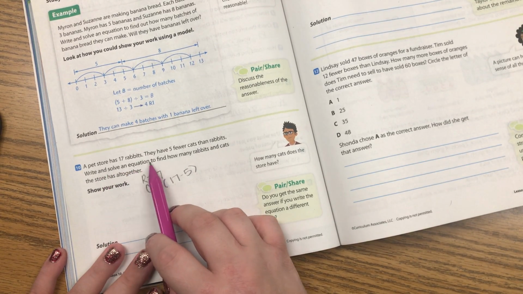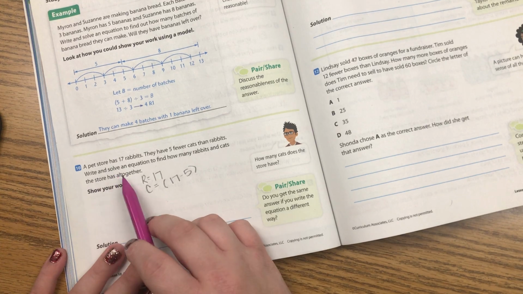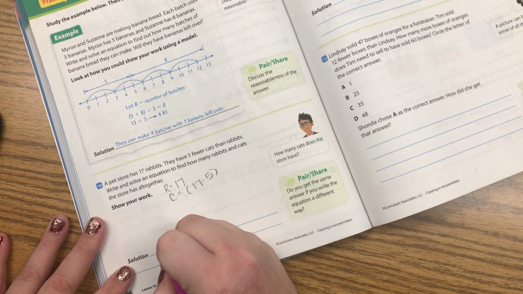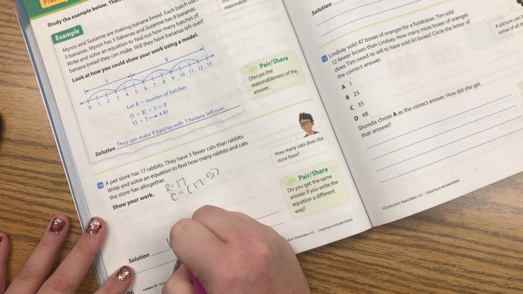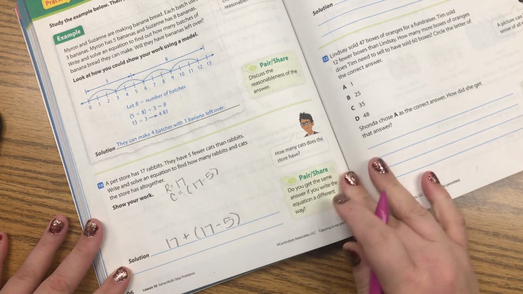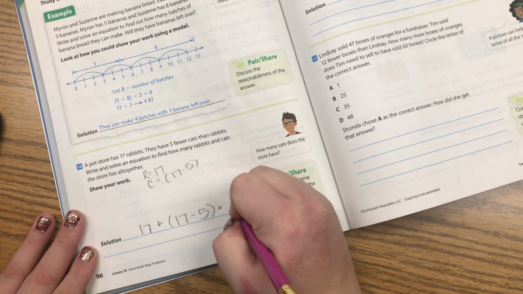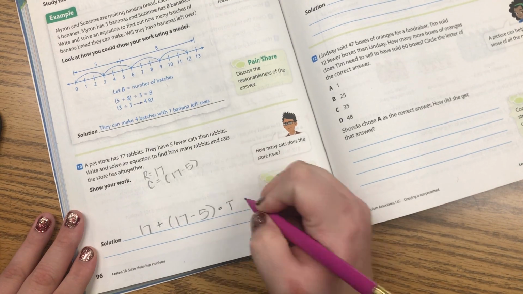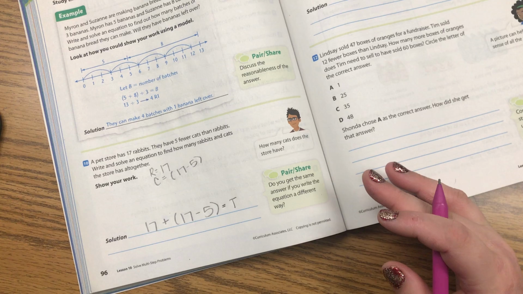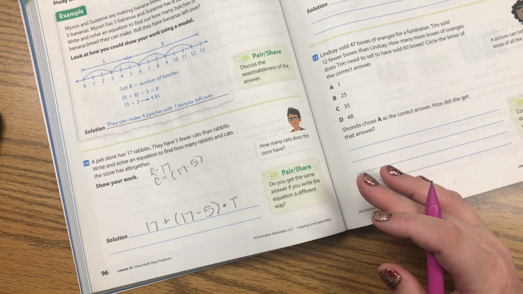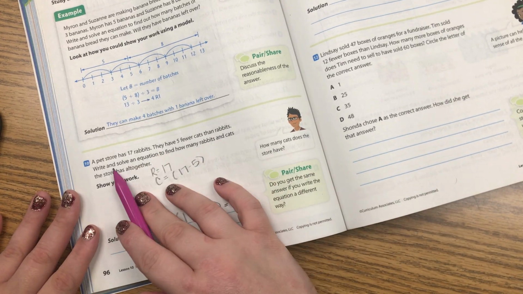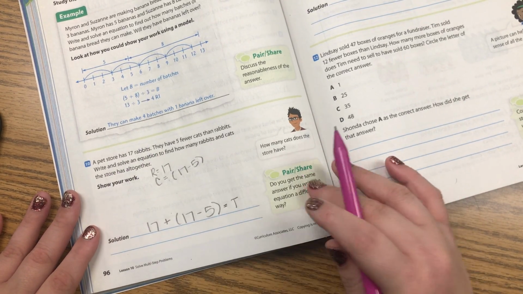Write an equation to solve how many they have all together. So we have 17 rabbits plus 17 minus 5 cats equals the total, I'll just use a T for total, the total number of animals that they have. So we could solve it. Does it tell us to solve? Right, and solve. It does tell us to solve it.